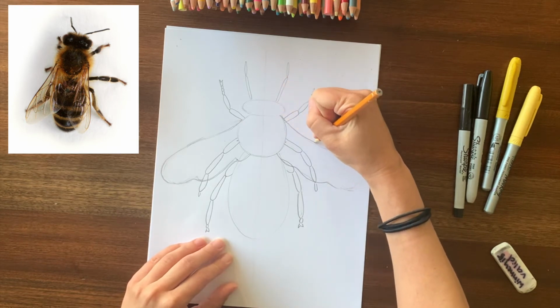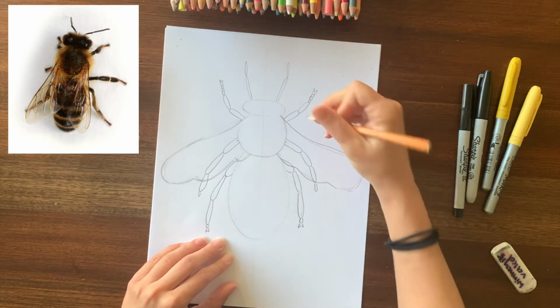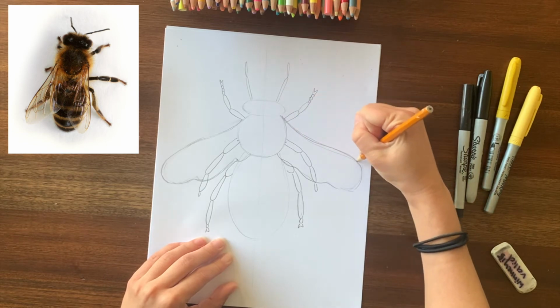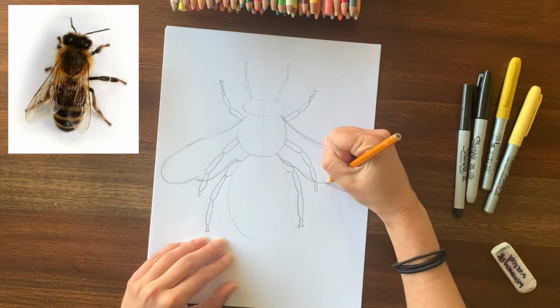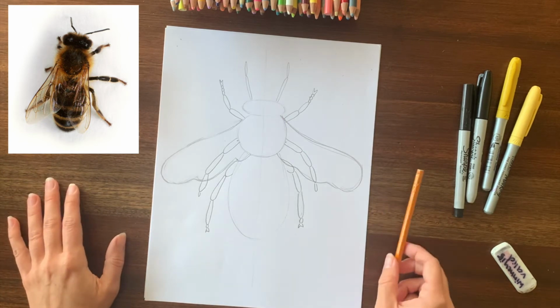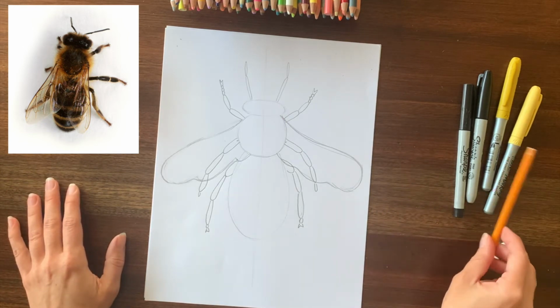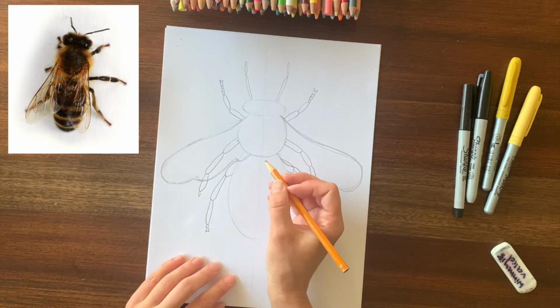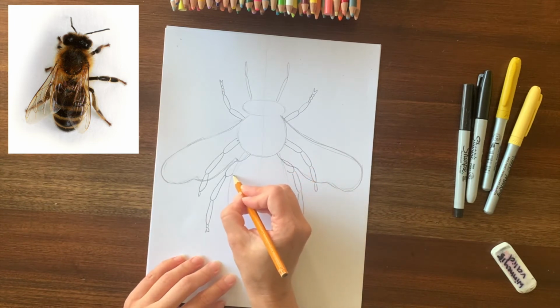And we're not aiming for perfection, but we are definitely aiming for detailed. So I want to be able to notice that you have looked at the reference picture and you've really noticed those small details. All right, I'm done with my pencil now, I think. No, sorry, I'm almost done.